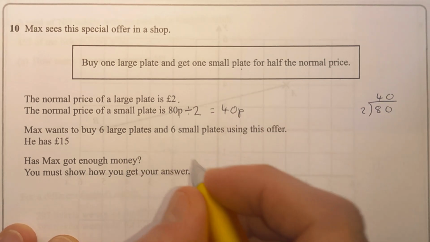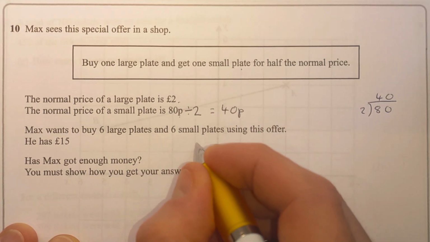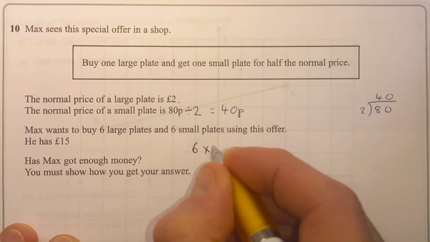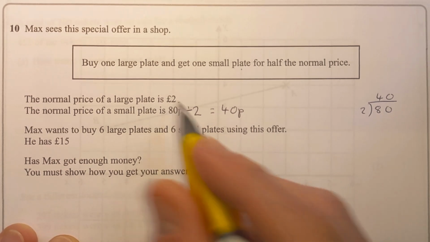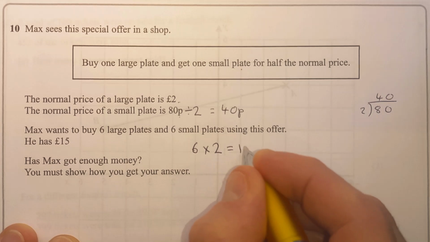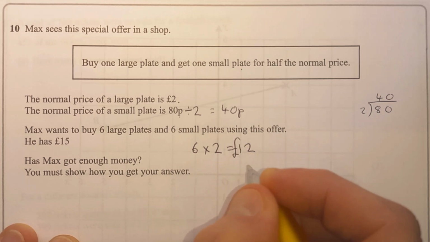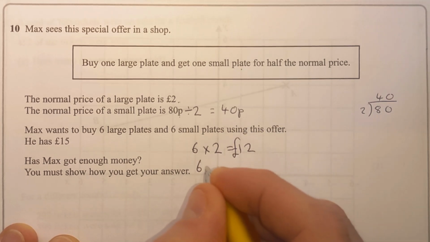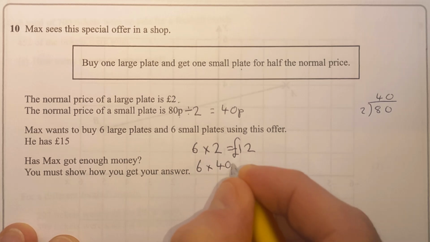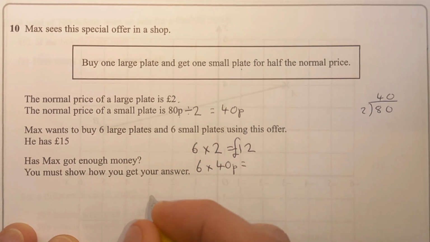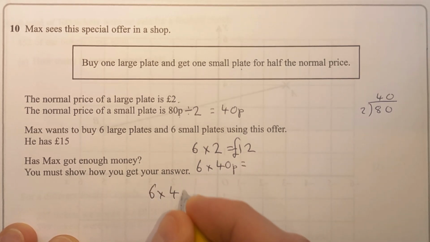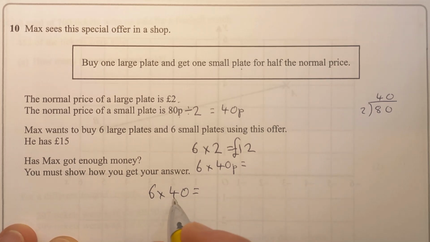Okay, so now what we want is 6 lots of £2 for the large plates, which gives us £12. And then we're going to want 6 lots of 40p. So 6 times 40. Well, we can do 6 times 4.